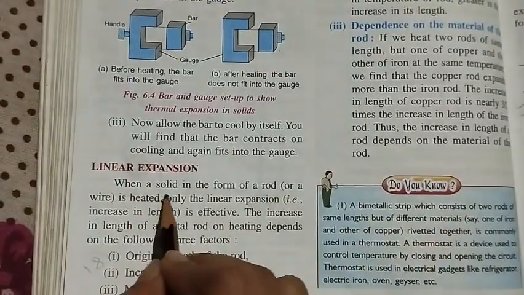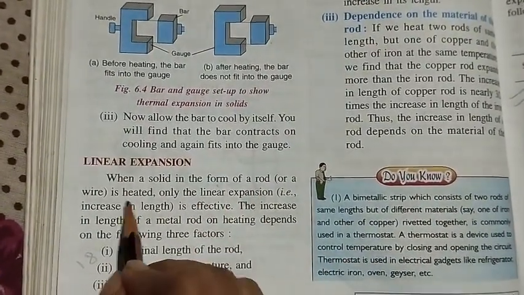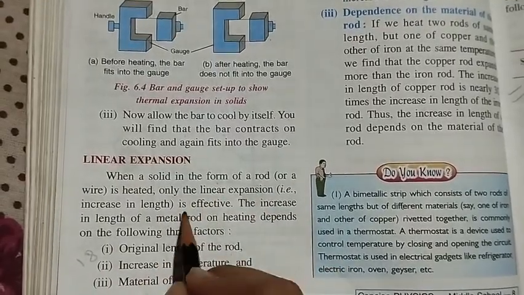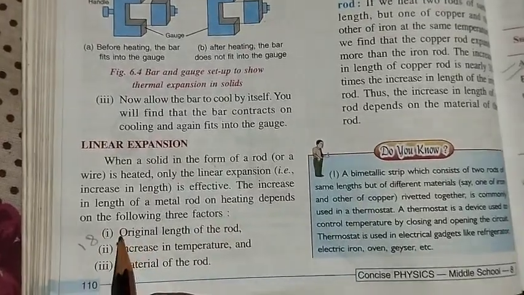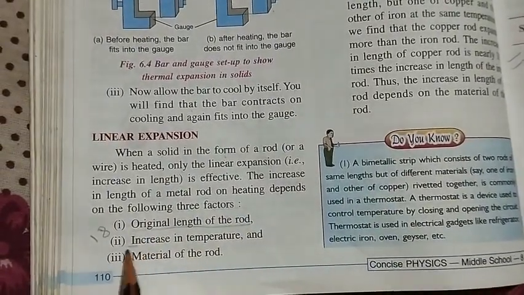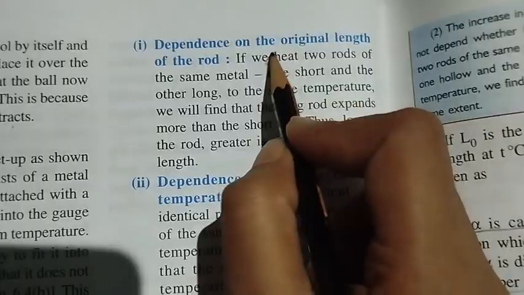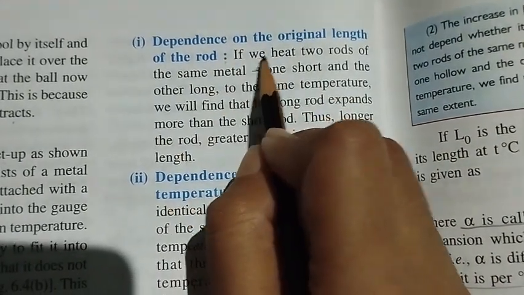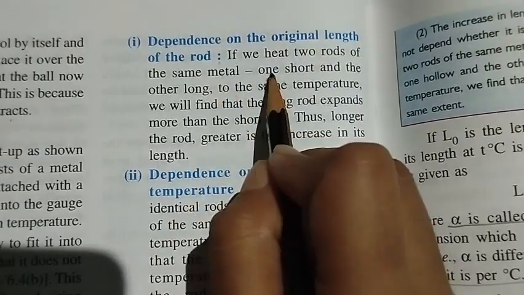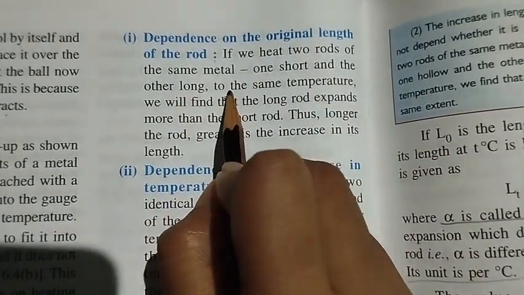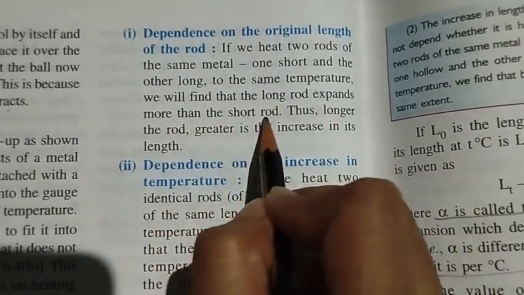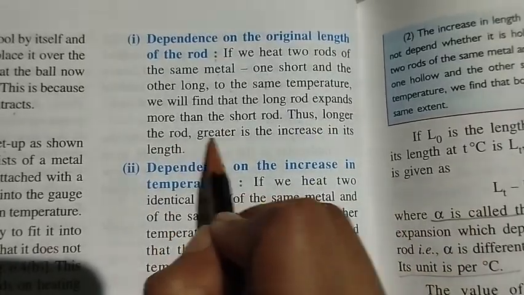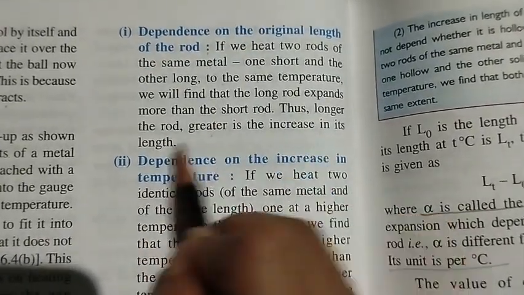What is linear expansion? When a solid in the form of a rod is heated, only the linear expansion is effective. The increase in length of a metal rod on heating depends on the following three factors: original length of the rod, increase in temperature, and material of the rod. Now, dependence on the original length of the rod. If we heat two rods of the same metal, one short and the other long, to the same temperature, you will find that the long rod expands more than the short rod. Thus, the longer the rod, the greater the increase in its length.